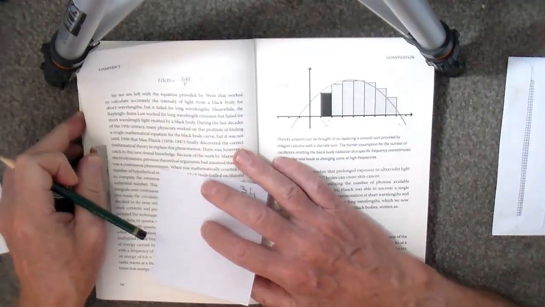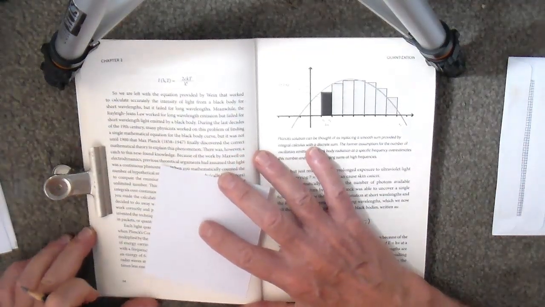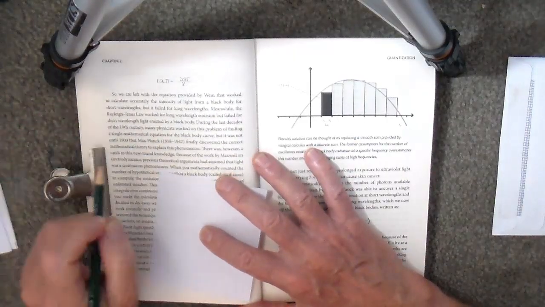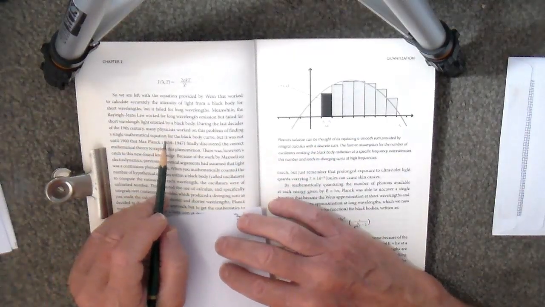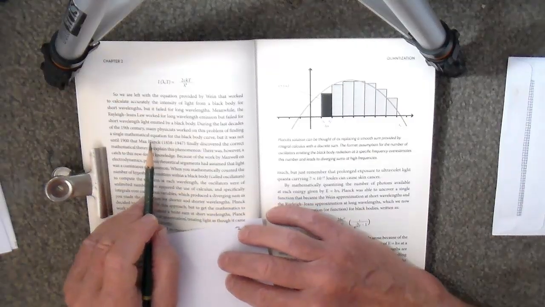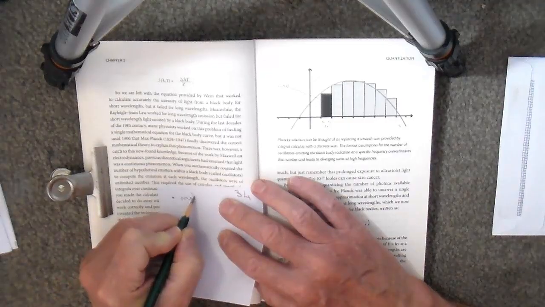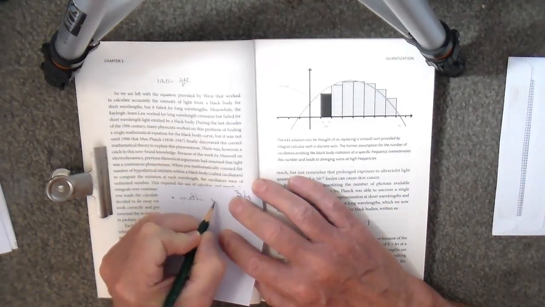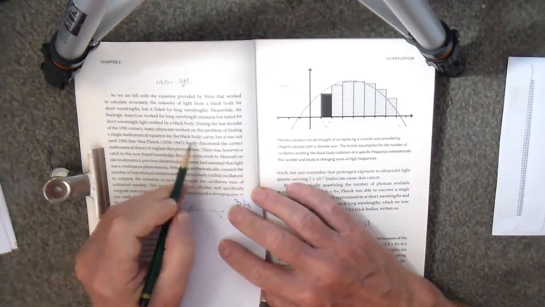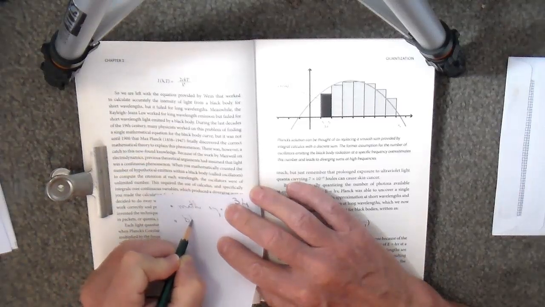Intensity of light. Short wavelengths, mathematical equation. Black body curve.